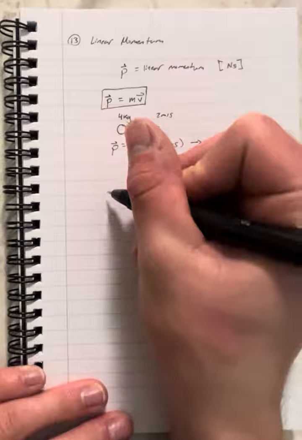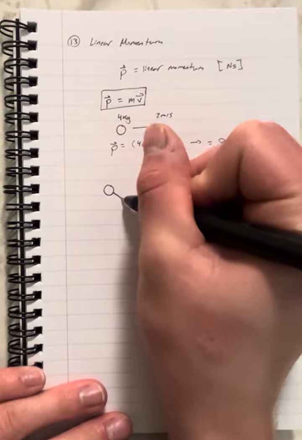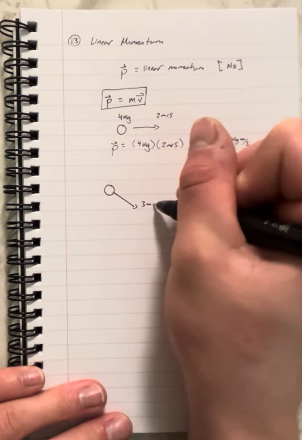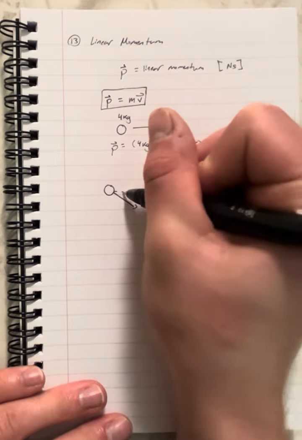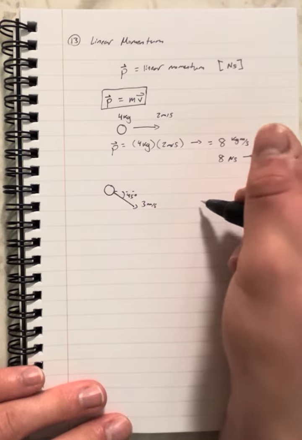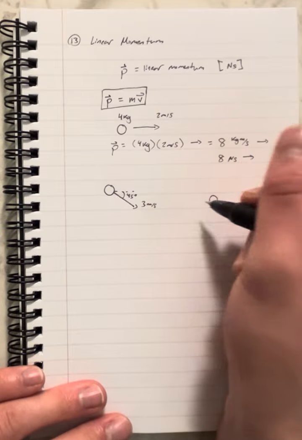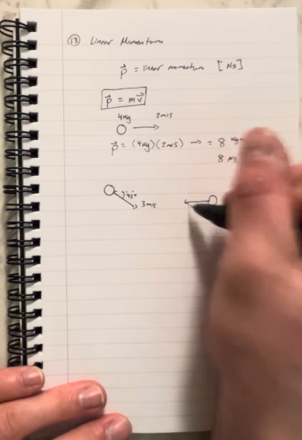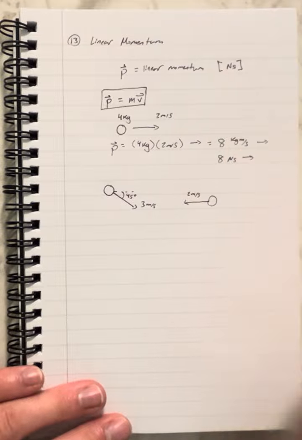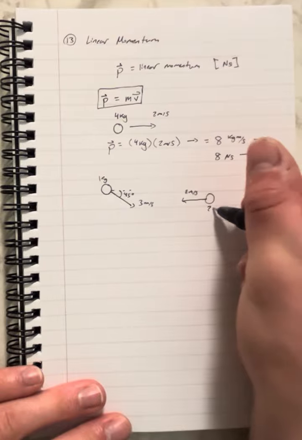So we can say, for example, that if we have one mass going at 3 meters per second at a 45-degree angle below the horizontal, and another mass going directly to the left at, let's say, 2 meters per second, and let's say this one is 1 kilogram and this one's 2 kilograms.